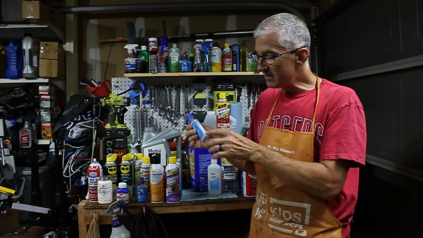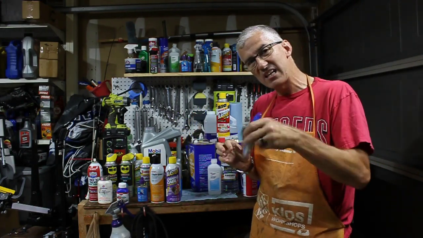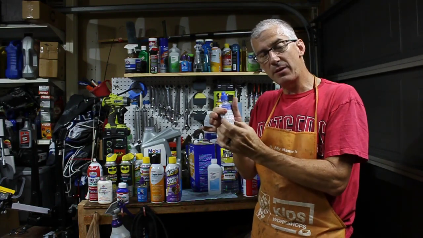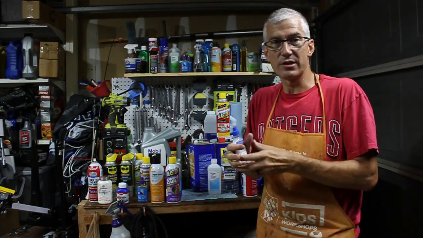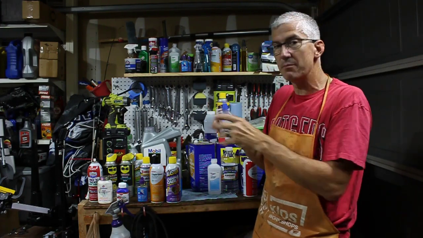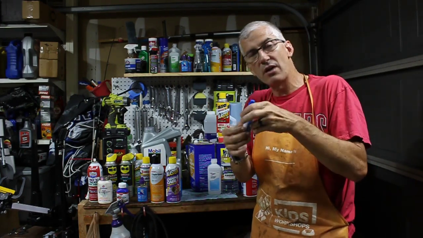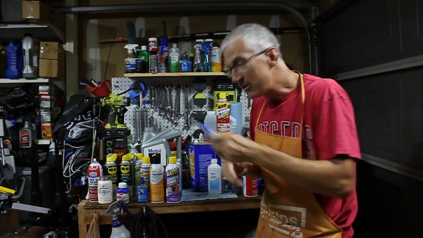But the stuff will settle at the bottom, so you have to shake it up, because that wax is at the bottom. It's not designed to mix in, it's not a solvent, it's a lubrication, so it's going to stay at the bottom. So you mix it up with whatever the solvent is that's inside here, and you put it on.